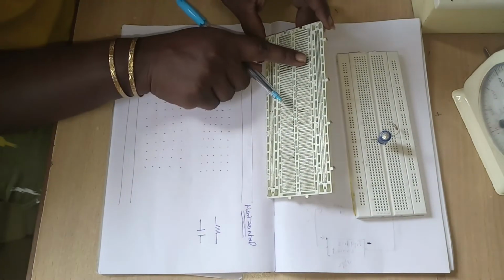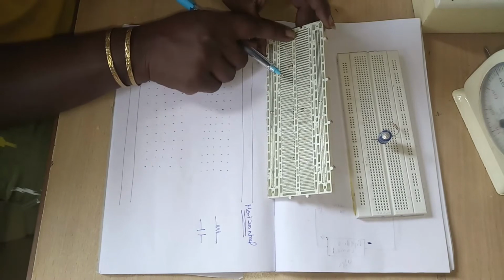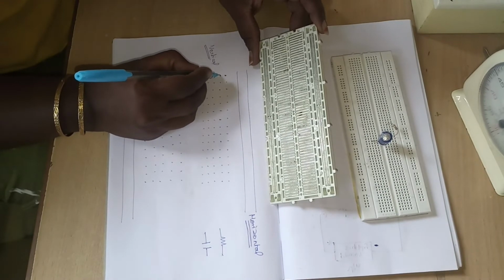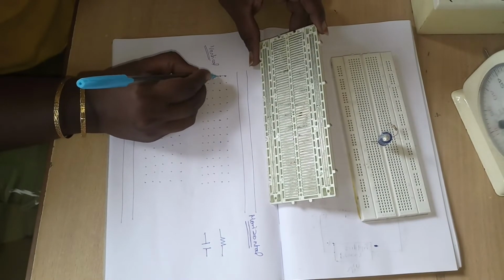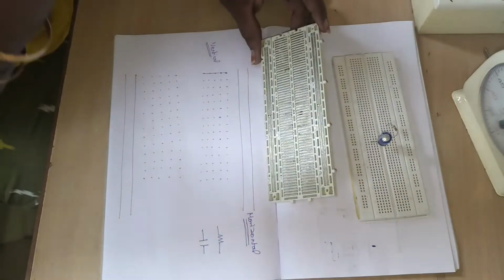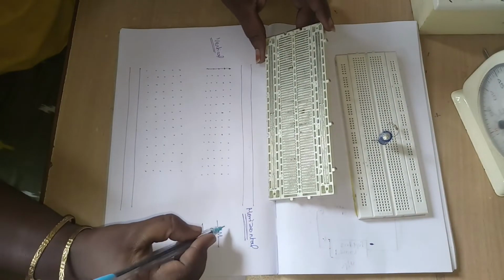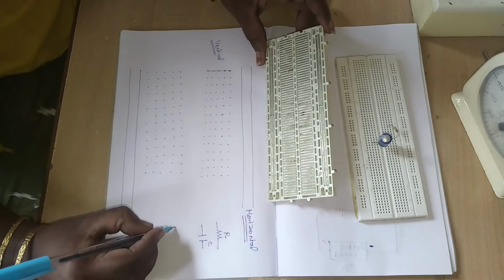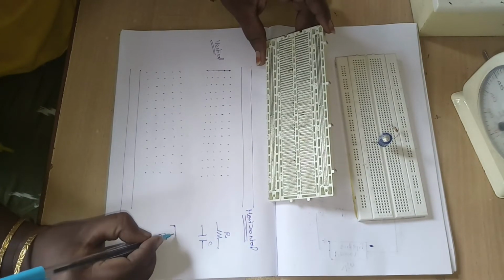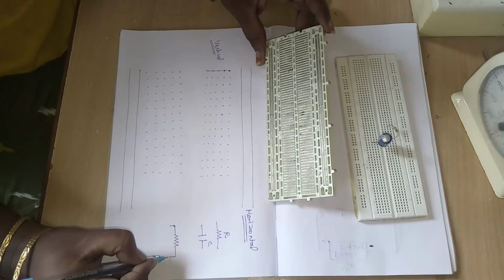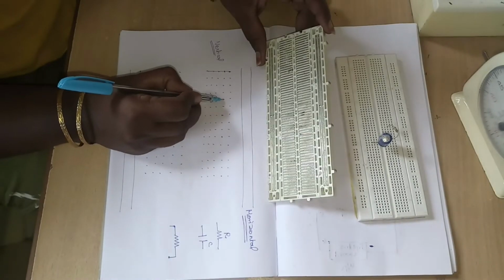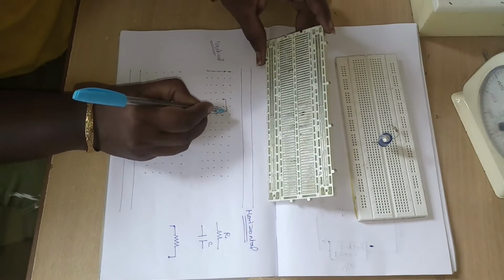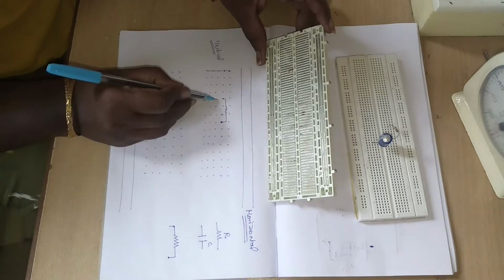Okay, so here top and bottom again we have, and in the center we have the gap. So how to give the connection? Now you see, the 5 dots are connected at the back side, vertically. For example, for our experiment we have to give the connection of R and C. One end of R should go in one hole and the other end should go to another hole. So now you choose any one line here. In one dot I am going to insert the R, and the other end is here. Okay, so R is connected now.